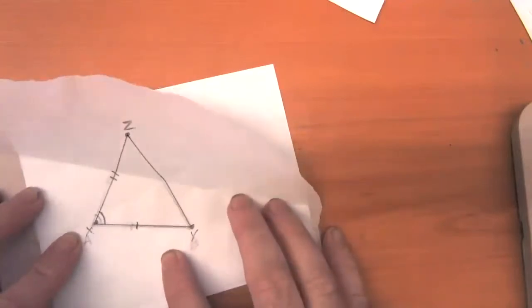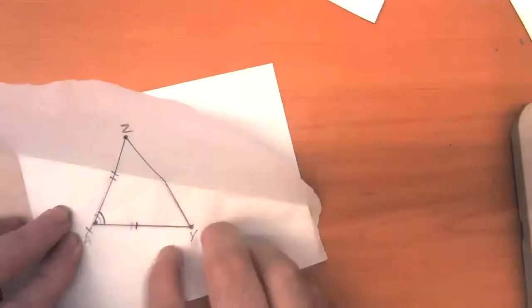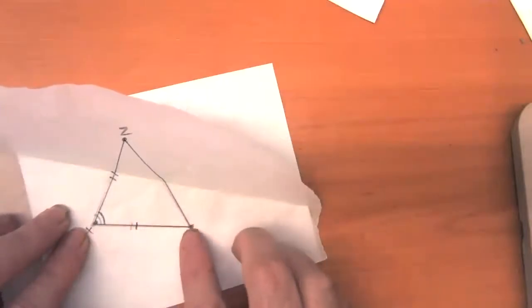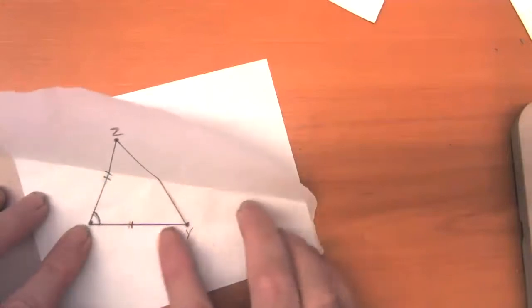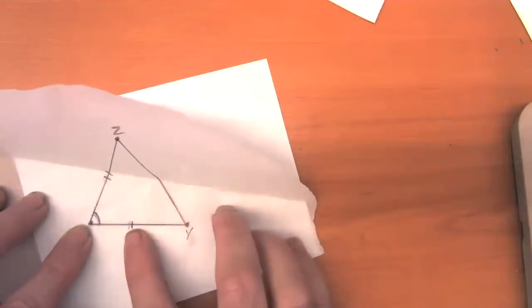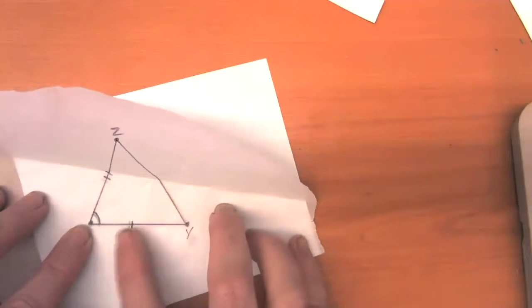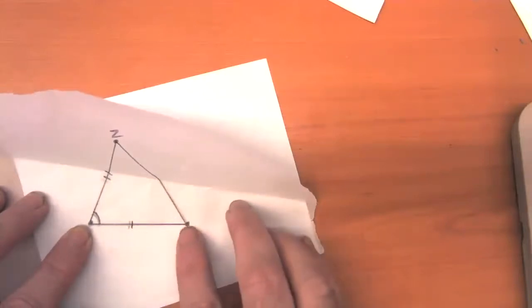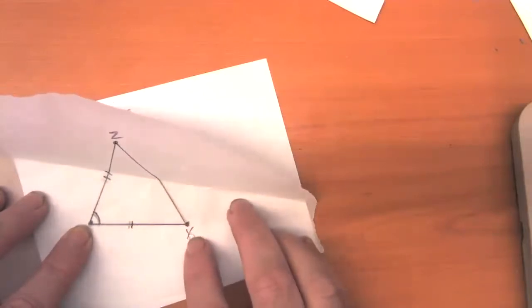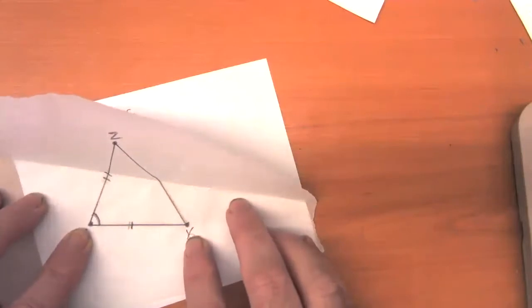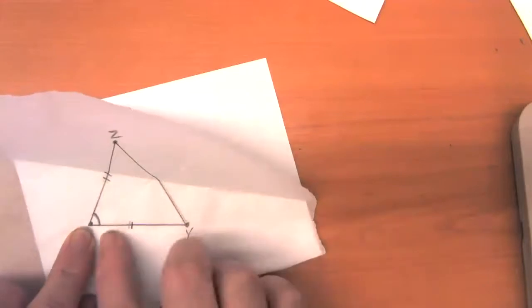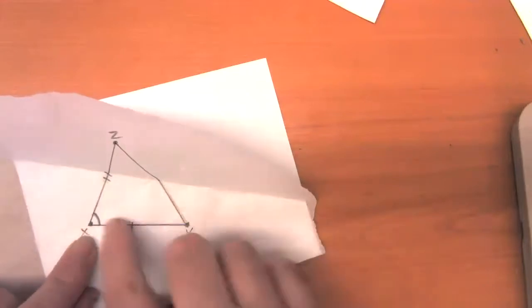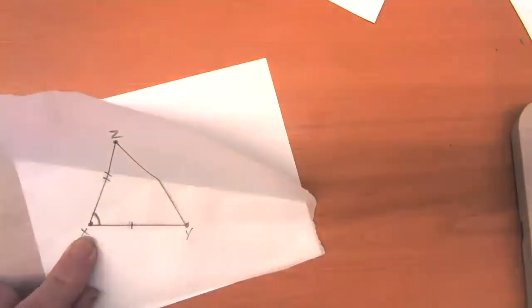And then I'm going to twist it so that XY and AB are going in the same direction. So I've got these two sides lined up right now. These two line segments are going in the same direction, and they're the same length. We were given that these two sides have the same length. So Y and B really have to be right on top of each other, don't they? Let's see what's happening on this side over here.